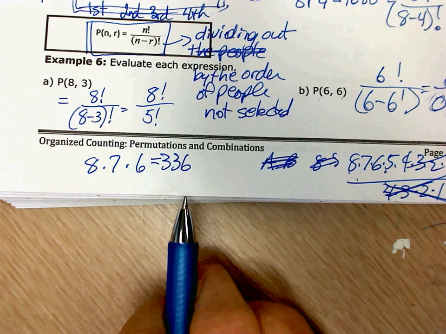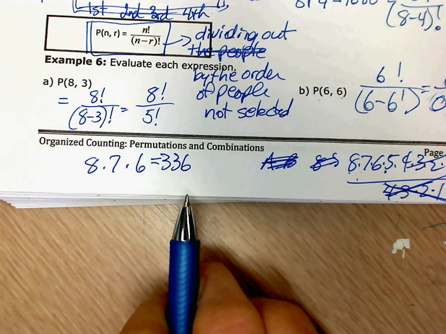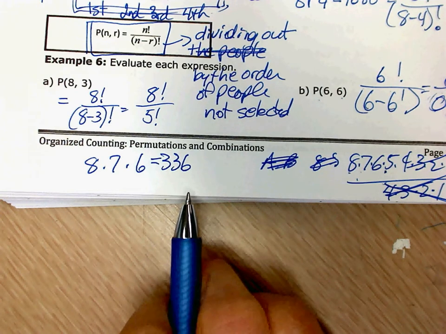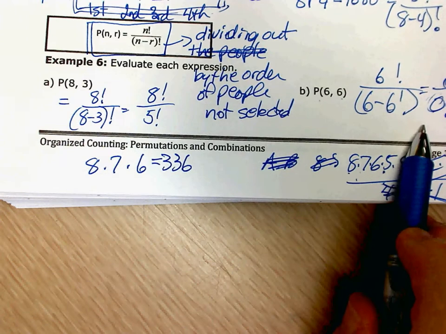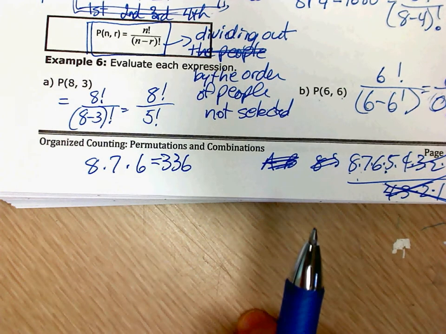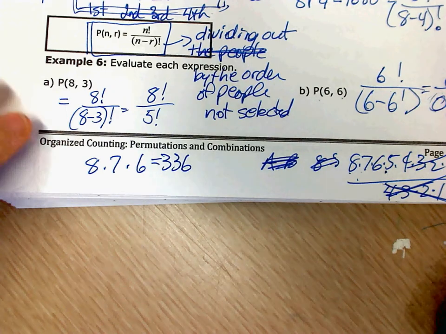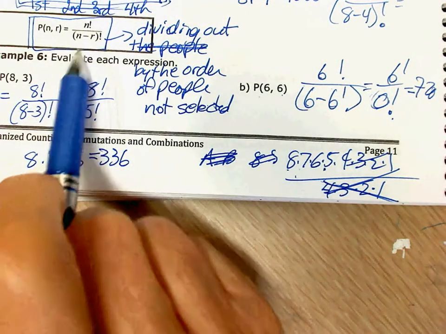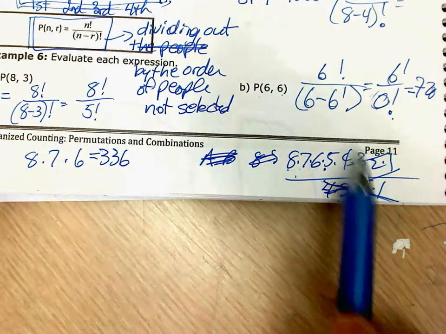Is the reason why 0 factorial is defined to be 1 so it can be in the denominator? It saves a lot of calculations. Yeah, absolutely. Otherwise, we wouldn't be able to use this formula in those cases where it's 0.